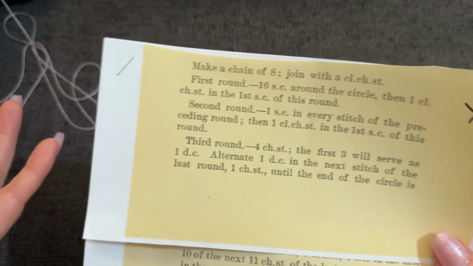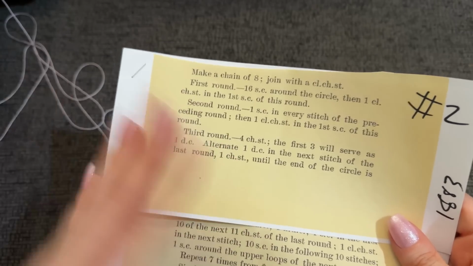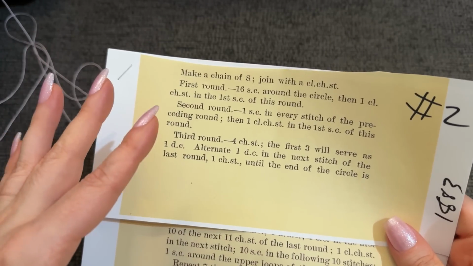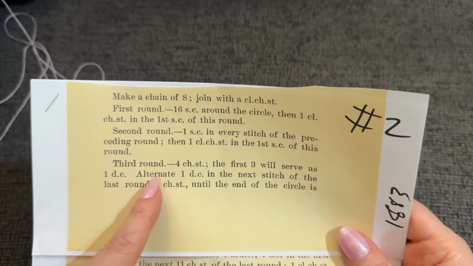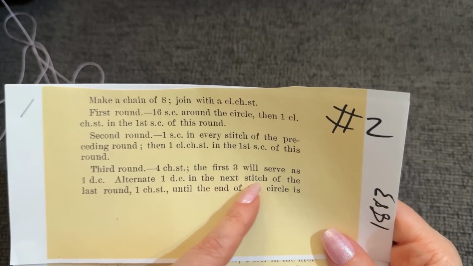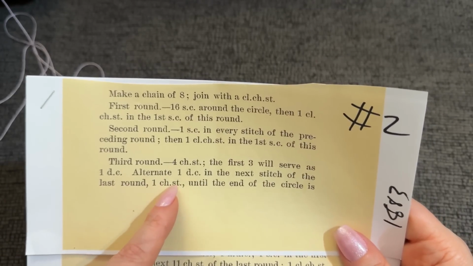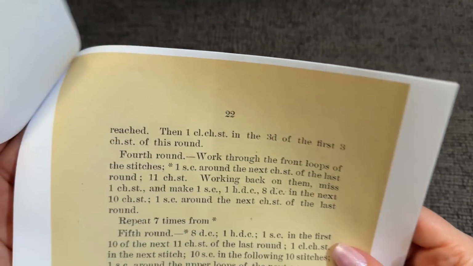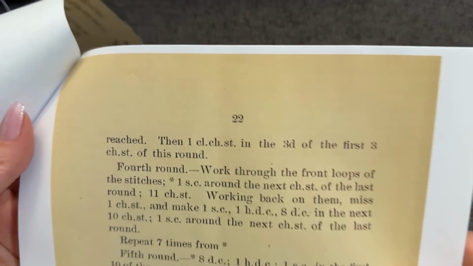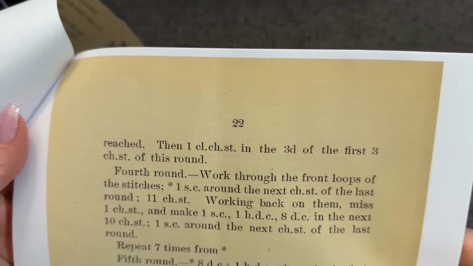To me, that means skip, alternate, you know, every other. 4 chain, the first 3 will serve as 1 double crochet. Alternate 1 double crochet in the next stitch of the last round, 1 chain stitch until the end of the circle is reached. Then 1 closed chain stitch in the third.